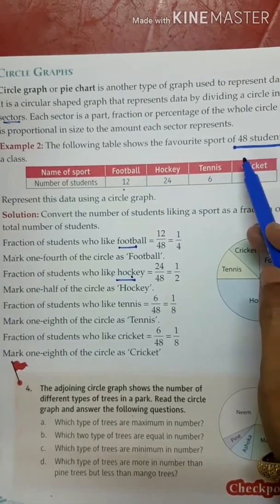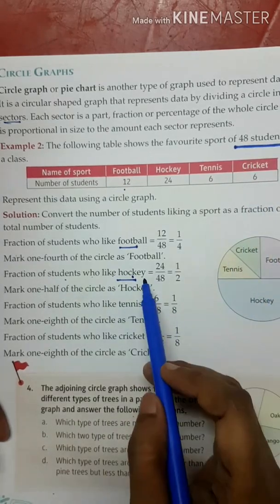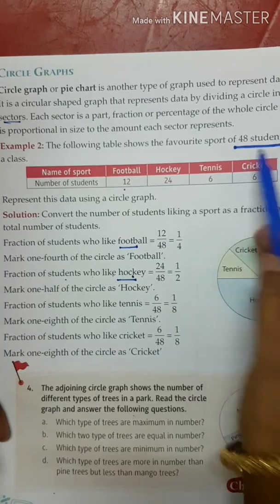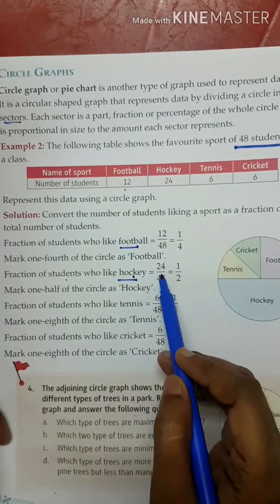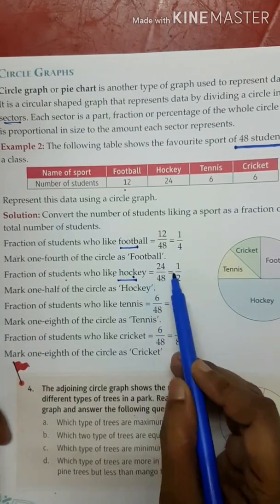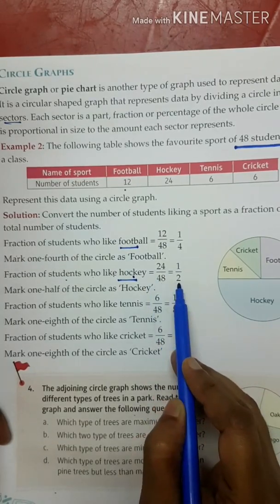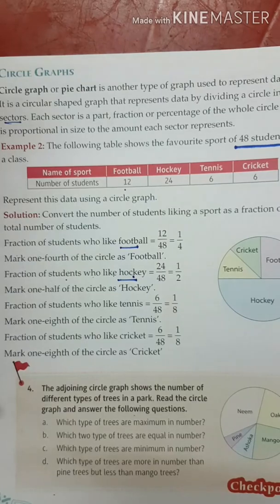So we divide by the total number of students, which is 24 divided by 48. If we simplify this, 24 ones are 24 and 24 twos are 48. So I am getting the fraction for those who like hockey as 1 by 2.